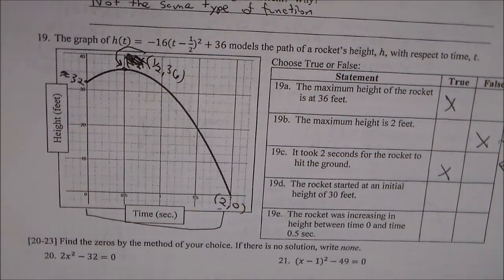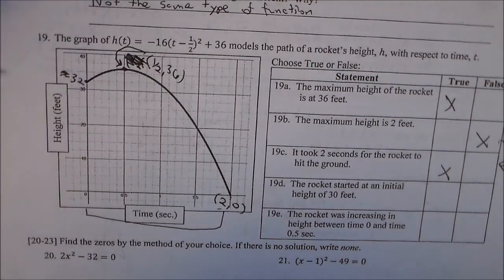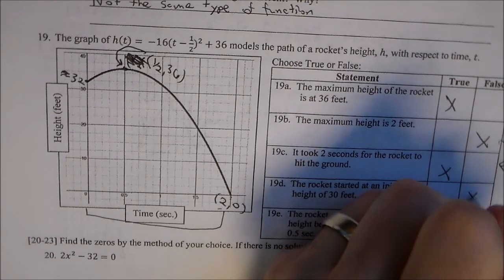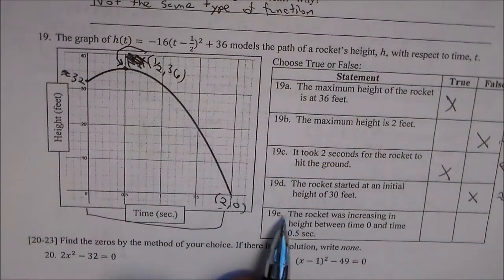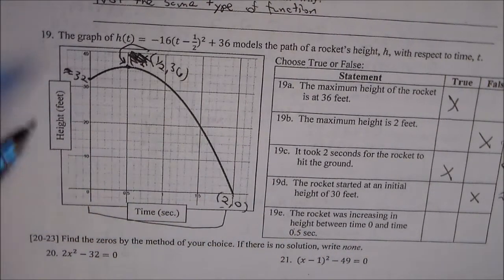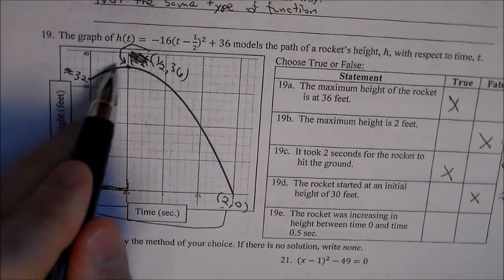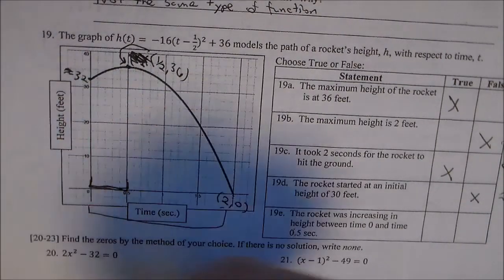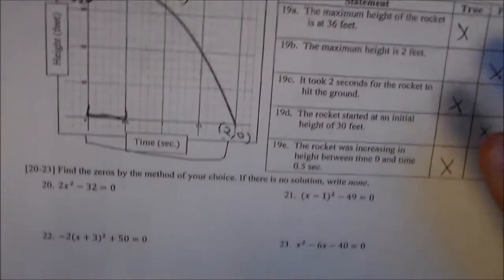The rocket started at an initial height of 30 feet. I mean, it's close, but if we look at the graph, it looks like it started a little bit more than that. So I'm going to say false. It looks like it's about 32. And the rocket was increasing in height between time 0 and time 1/2 seconds. So from here to here was increasing, and that is true. It was going up, it reached its vertex, and it was decreasing. So that is true. All right, graphs are done.